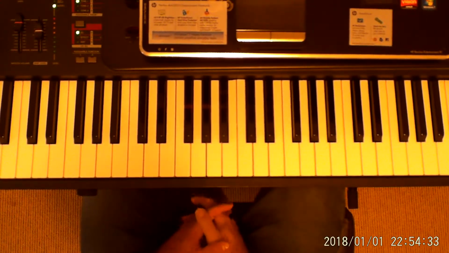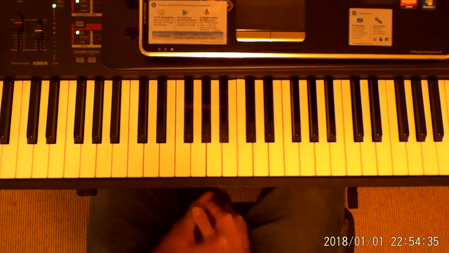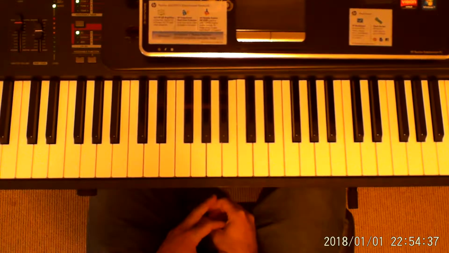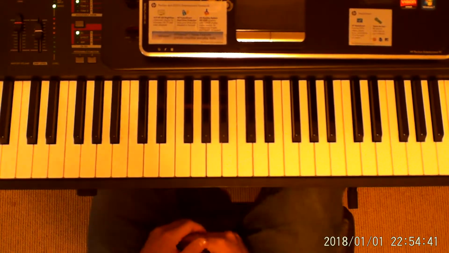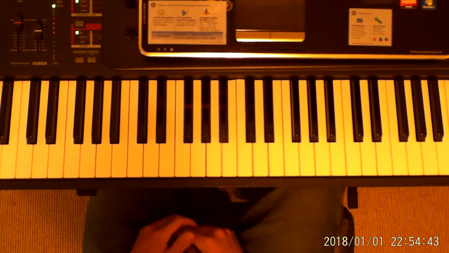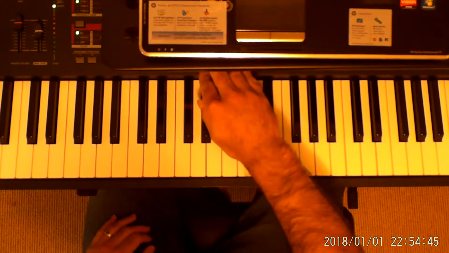Okay, here's a quick little lesson on how I figure out on the keyboard what key a song is in. This is the way that I do it, and it's very effective for me. So I'm just going to play a little song here.